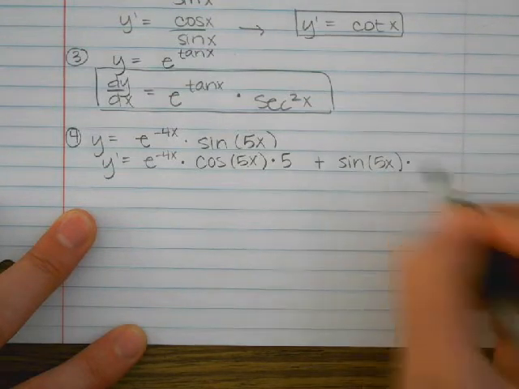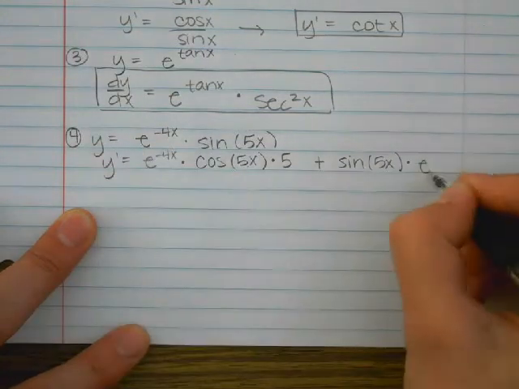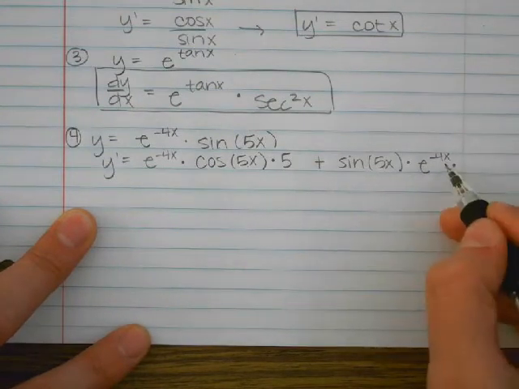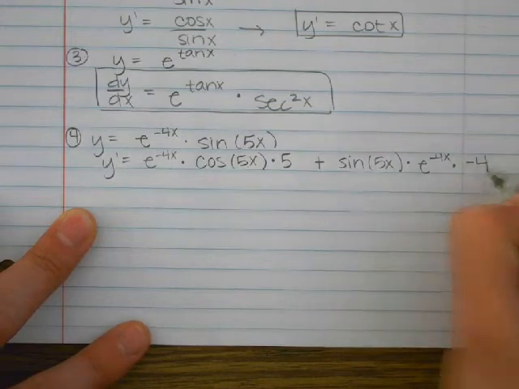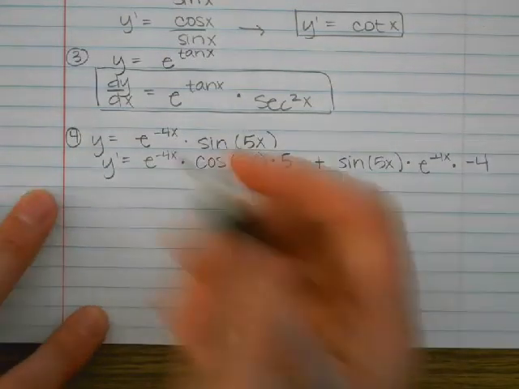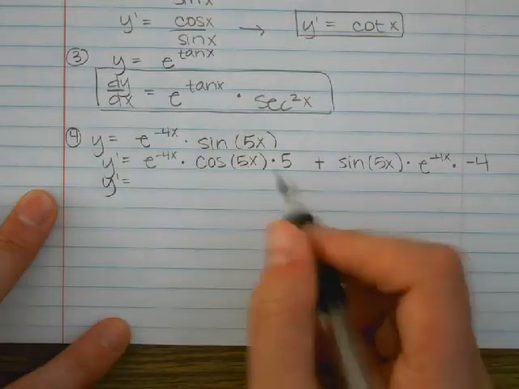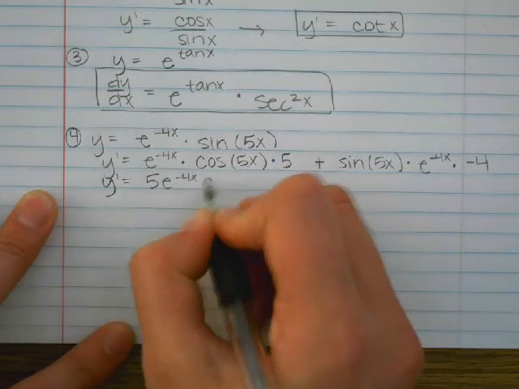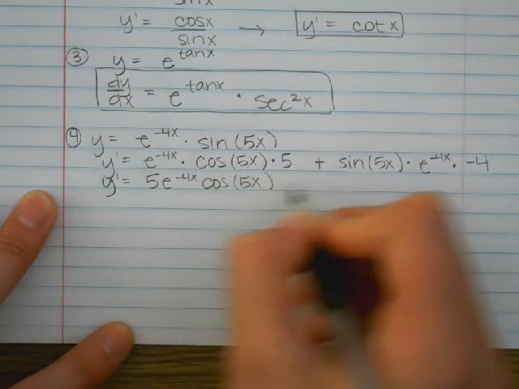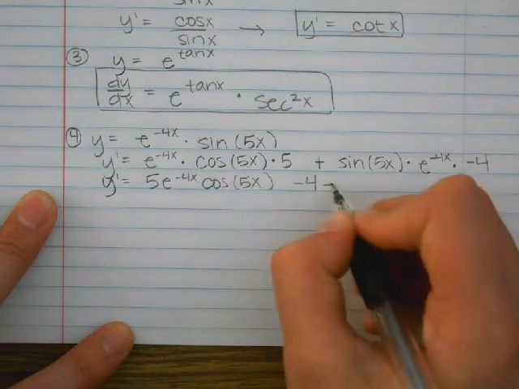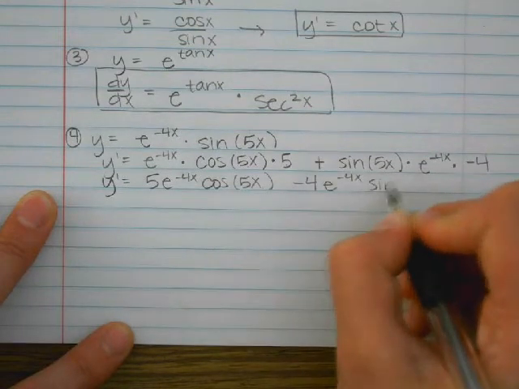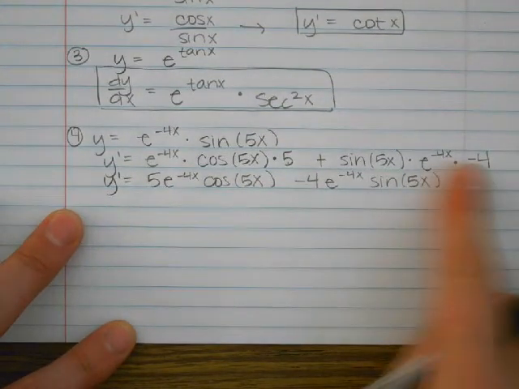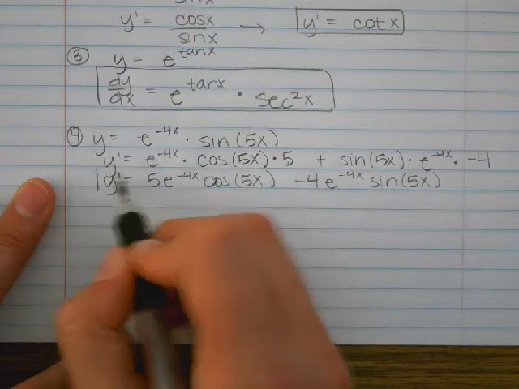And the derivative of e, we keep it exactly the same. And then we do the chain rule. So the derivative of the inside would be the derivative of the exponent, and that's negative 4. And we can go ahead and clean this up just a little bit. I'm going to take my coefficients and move them to the front. So I didn't really do much more math. I just took these things and I moved them to the front because it looks better.